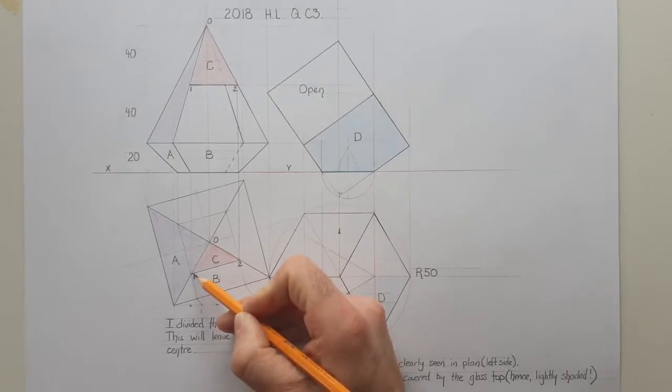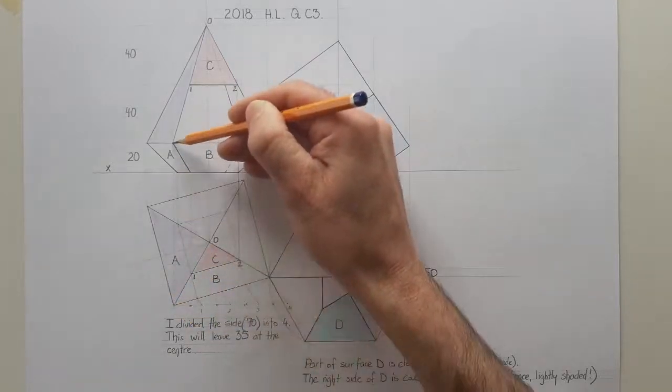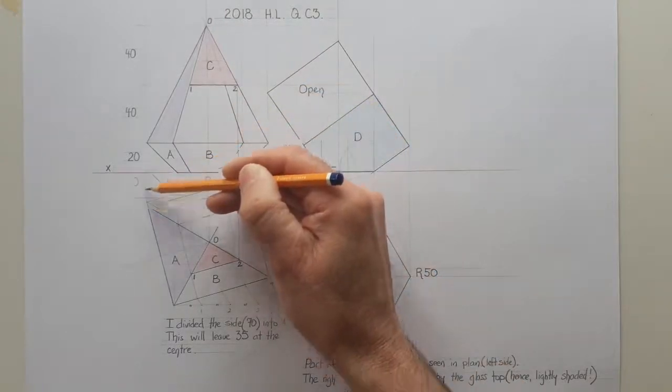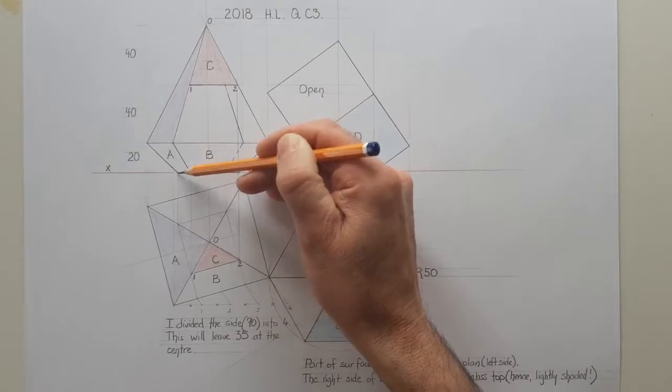Surface, the bottom surface, which is going to be surface A, runs from here up as far as this point. So I've taken that point up there. It's at a height of 20. That joins back to the base. I've taken this corner here up. That's at a height of 20. That joins back to this point, which is there.